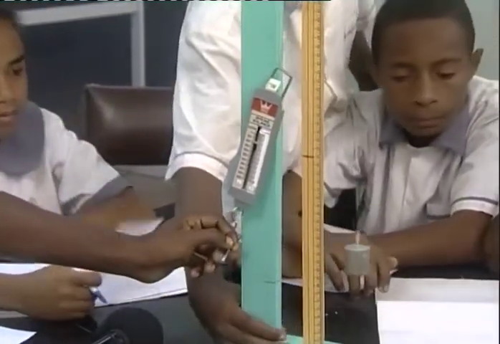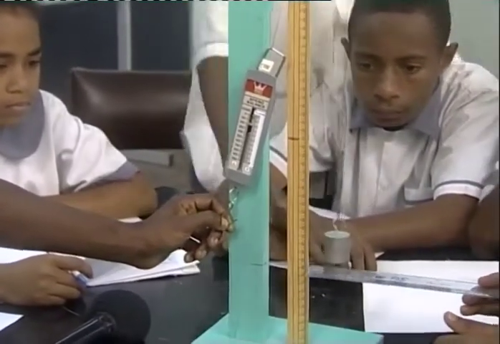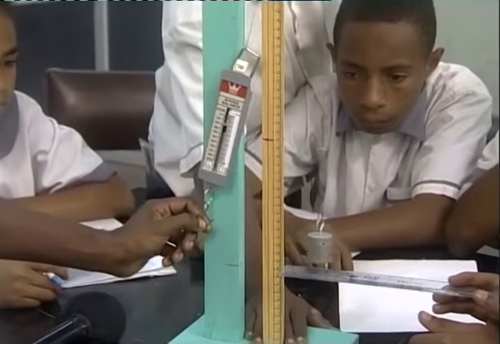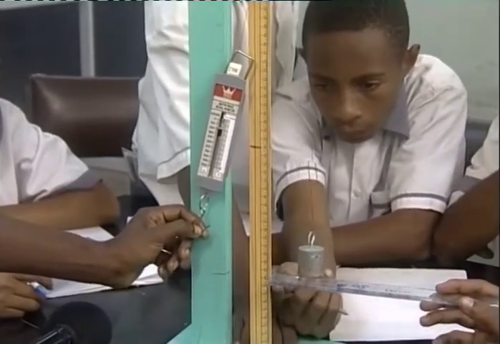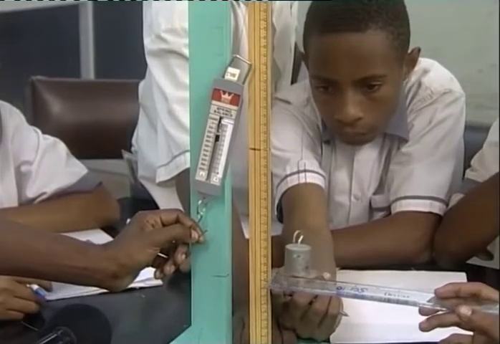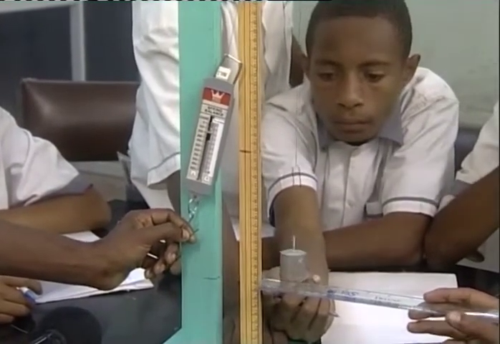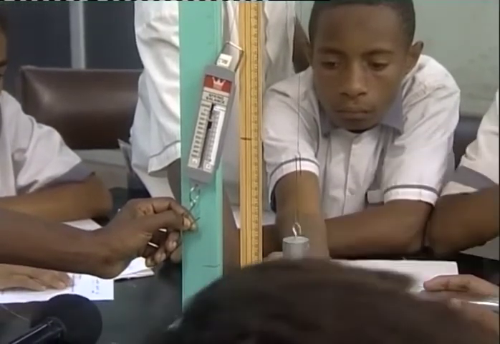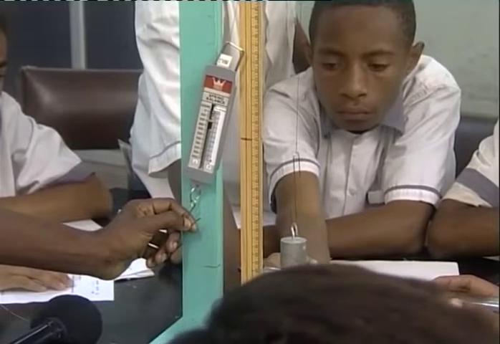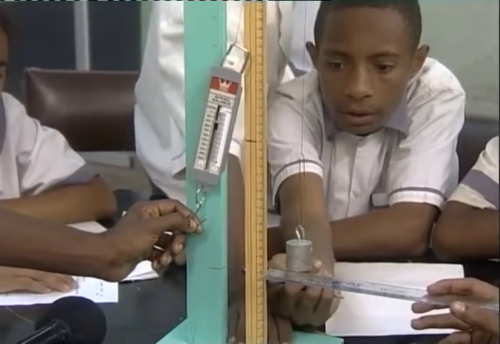Your effort and load at start? What did you get for your effort? Your load at start and your effort at start. What did you get for your load and effort at start?